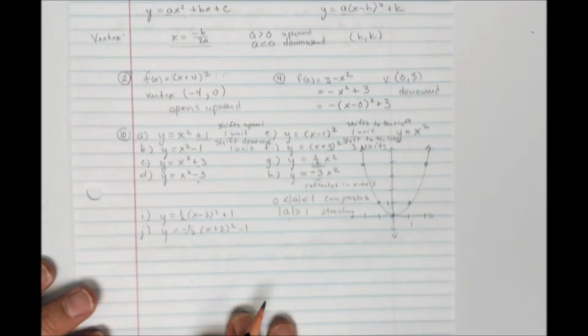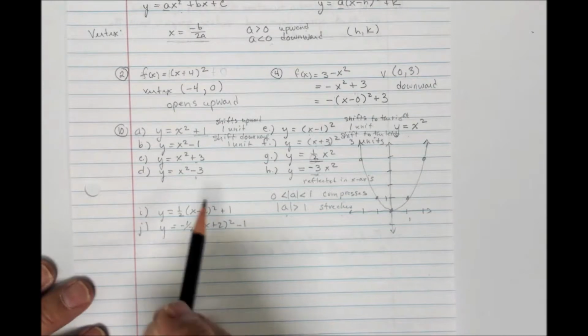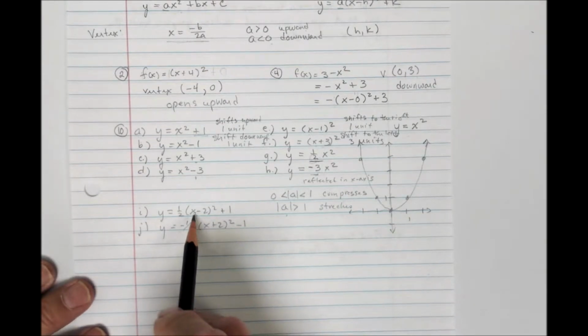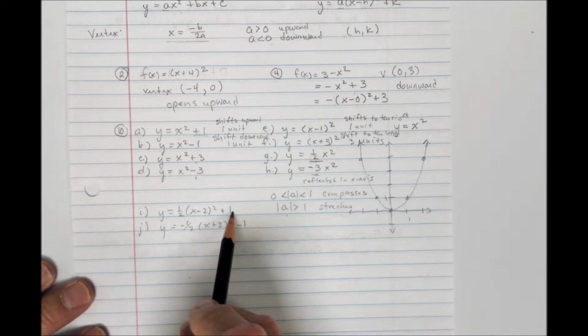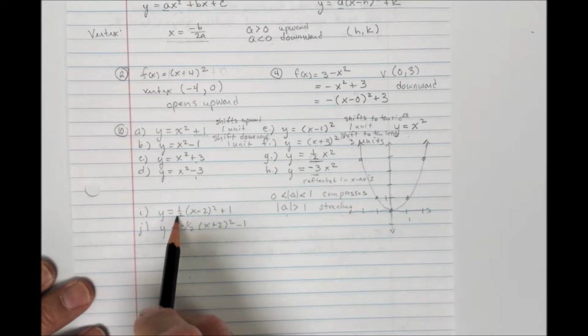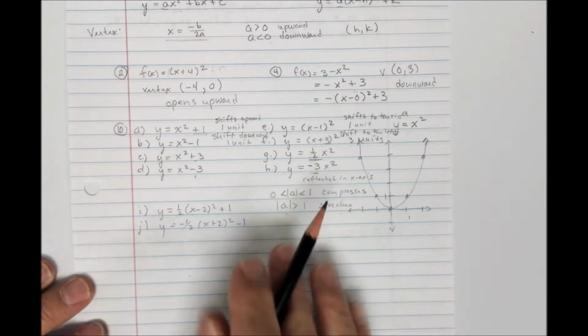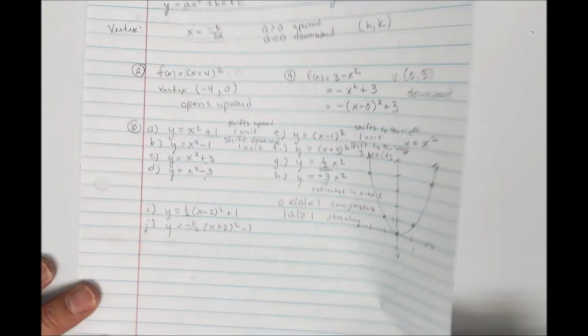All right, now I kind of threw a couple things in on this one. In this one, you can see there's a 2 being subtracted from the x. There's a +1 on the outside. Those are the translations. There's a 1/2 in front, kind of like the 1/2 in front here, so that's going to be a compression or shrinking.